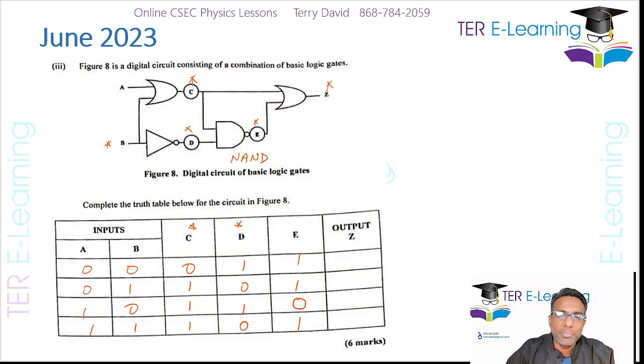And then the final output Z. I have to be careful here. You're looking at C and E, and you're passing it through an OR gate. If you're passing it through an OR gate, a 1 or anything is going to give you a 1. So this will be a 1, this will be a 1, and this will be a 0. Sorry, it's not 0. This is a 1 as well. Yeah, that's a 1. And everything seems to be 1. So that's a strange question though. The output is 1.